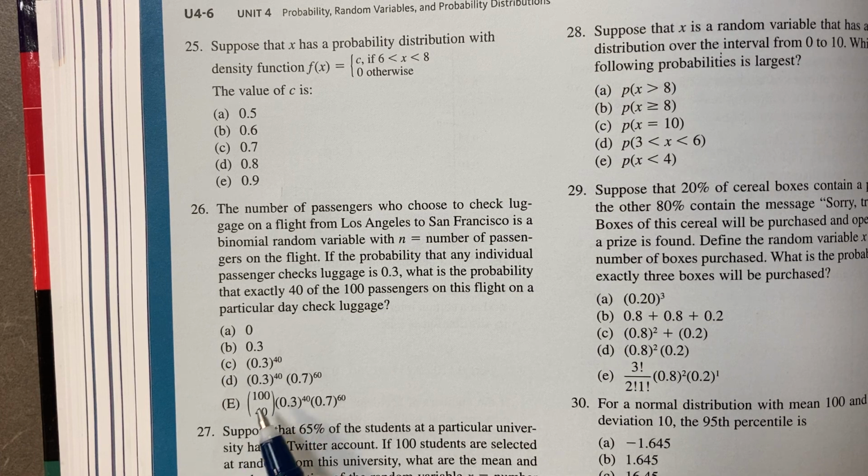Use your formula packet. This is in there. This would be N choose X, P to the X, 1 minus P to the N minus X. I think I said that right.